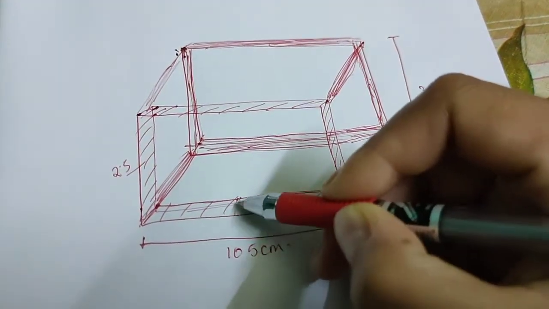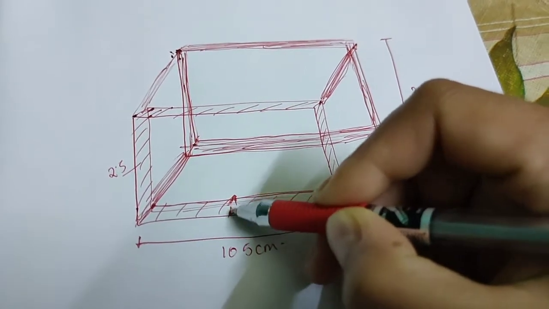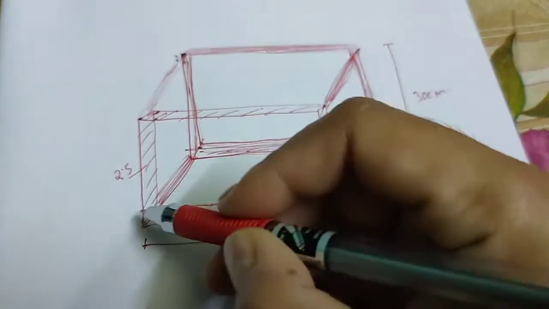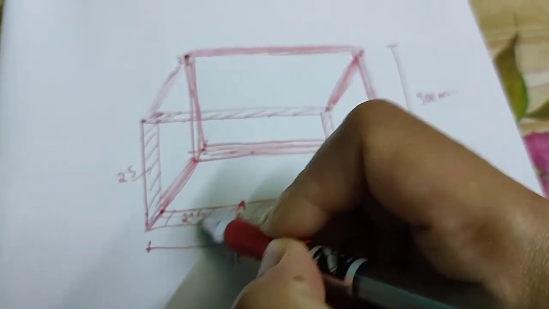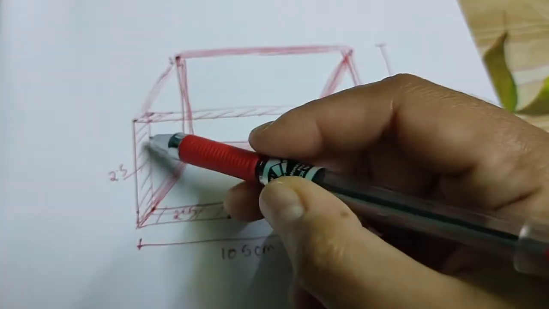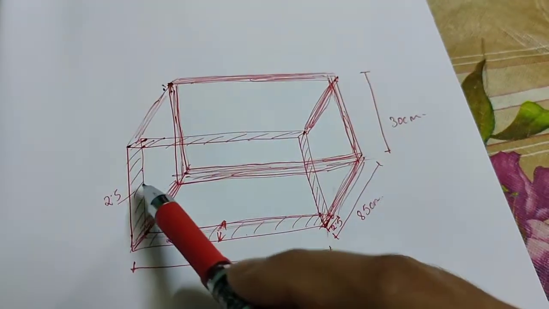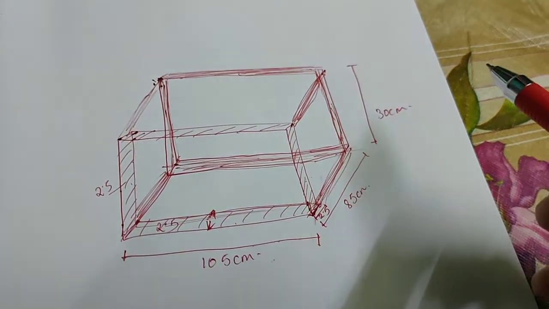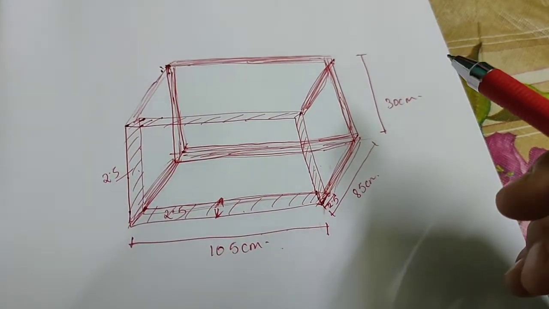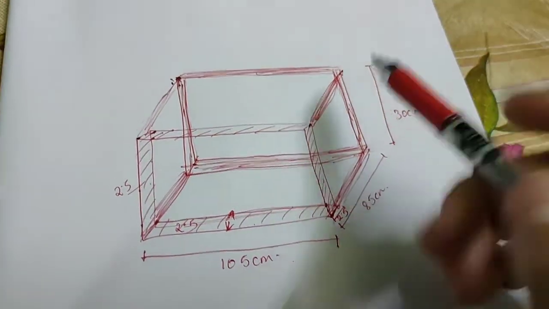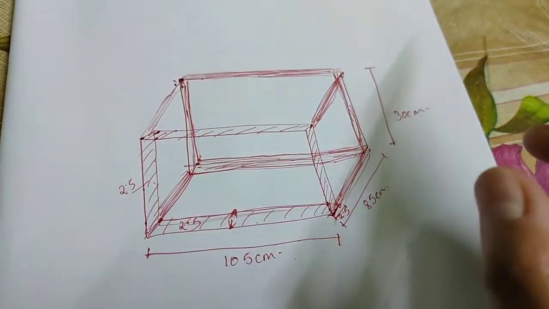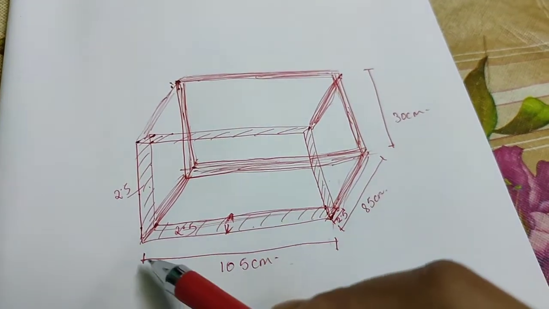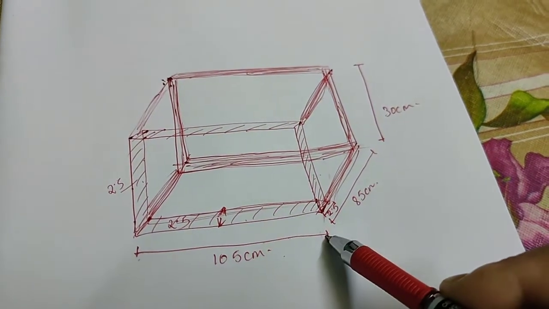The wall is made of wood, so its thickness is 2.5. Everywhere, these are the thickness of the wood. So our main aim is to find the internal volume. The external portion is given to you.